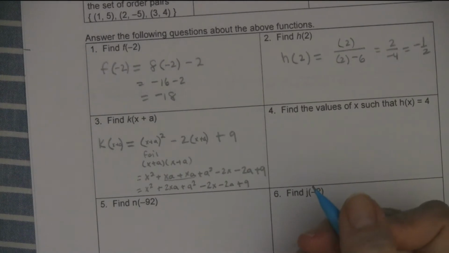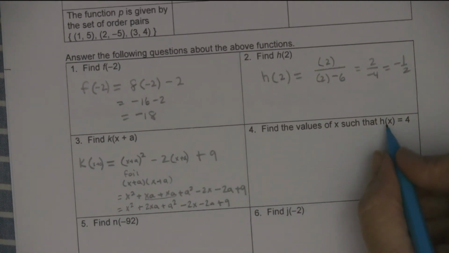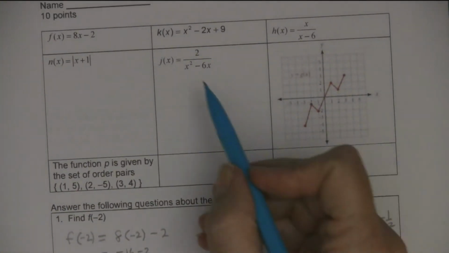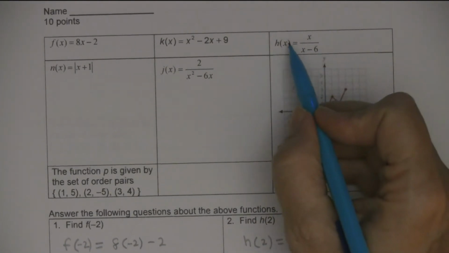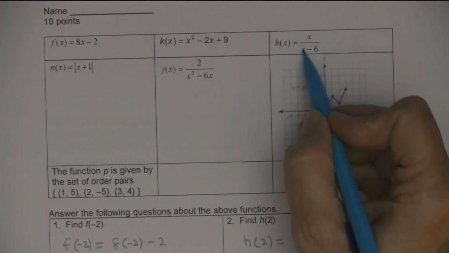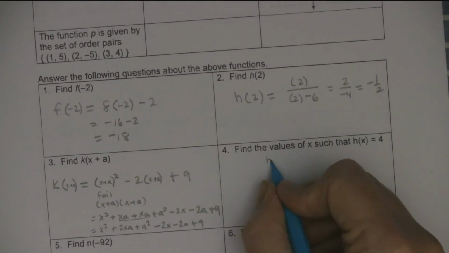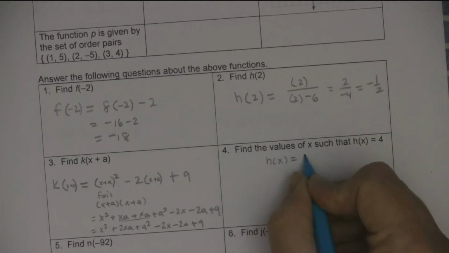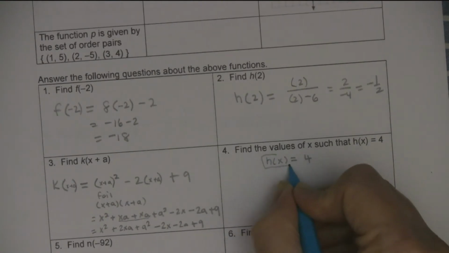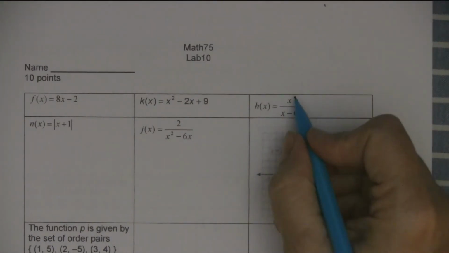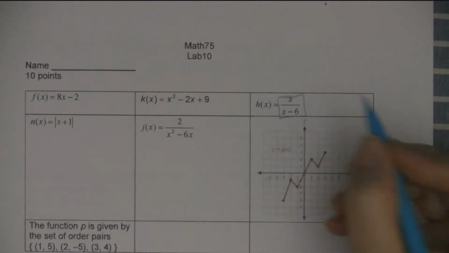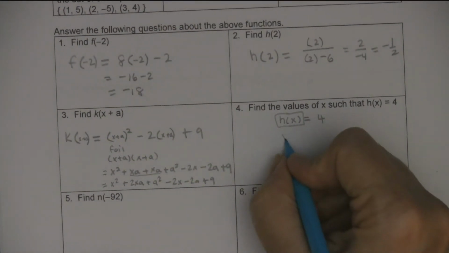So they want us to find values of x such that h of x equals 4. H of x is equal to x divided by x minus 6. So for h of x equals 4, you're going to replace this with what it's equal to, which is x over x minus 6.